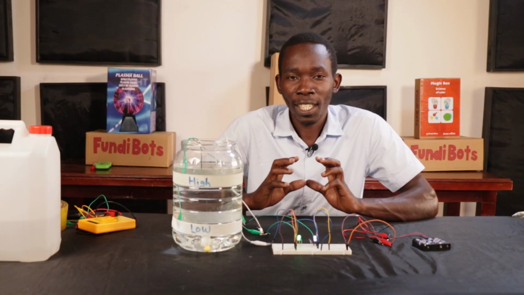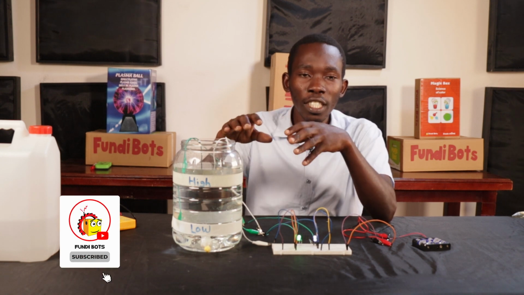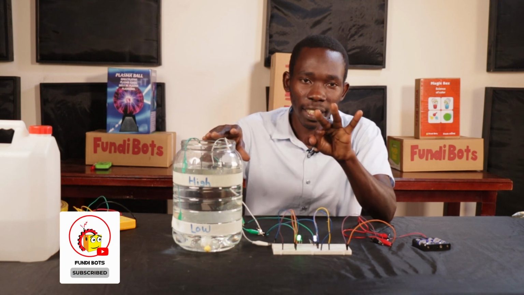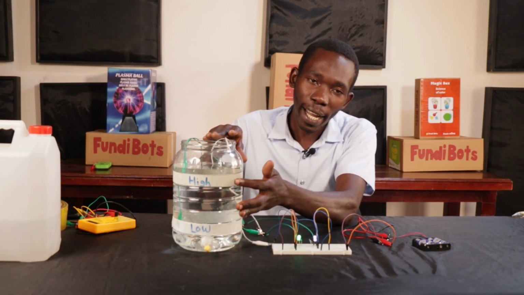In today's video, we have learned how to use transistors as a switch to indicate the level of water in the water reservoir. Let me leave you with this simple exercise. In your spare time, design a 3-level water system. By 3-level, I mean your system should be having 3 LEDs that indicate low, middle, and high.